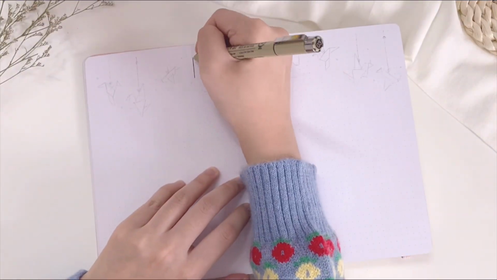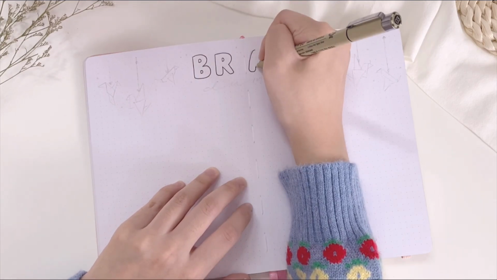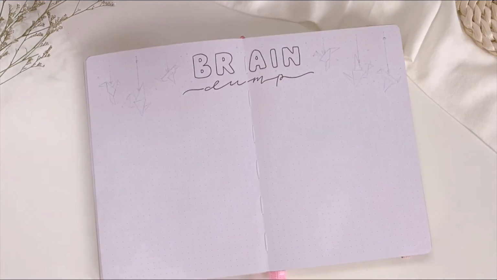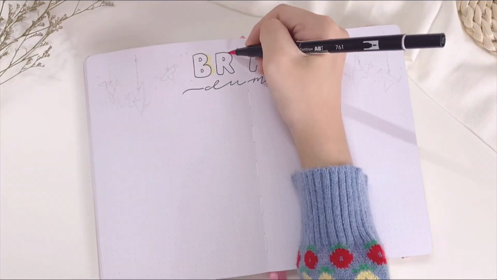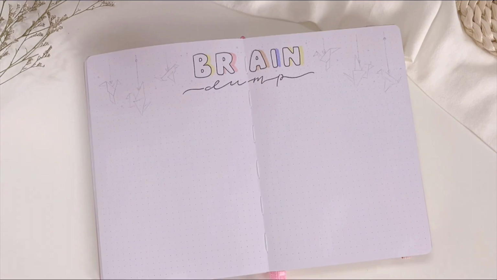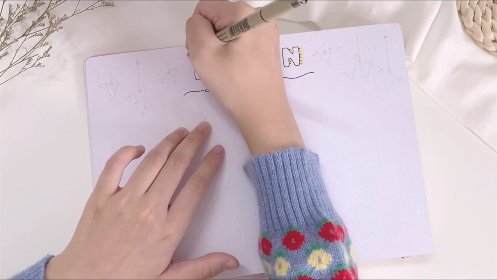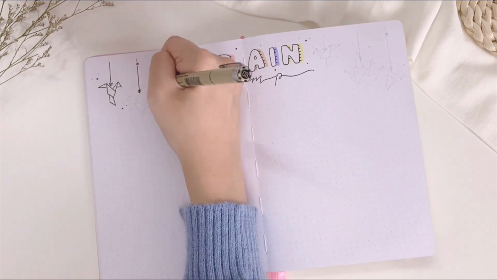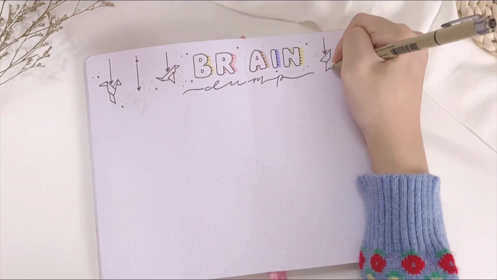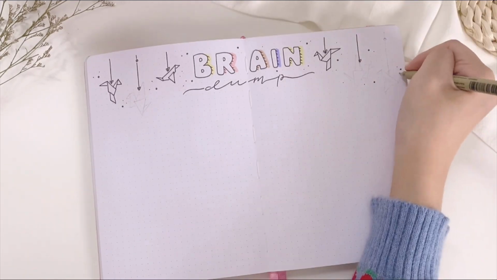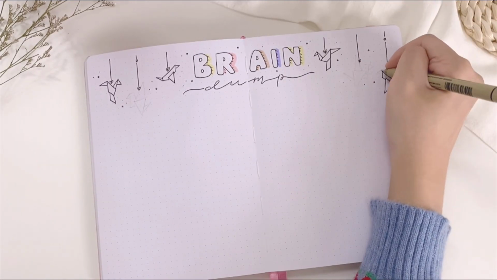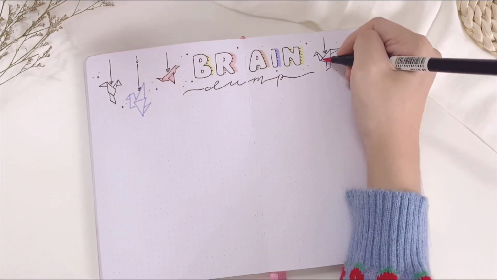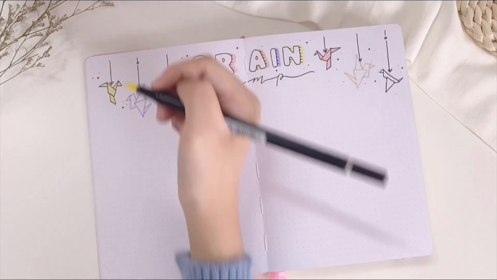Now flipping over to the next 2 pages are my all-time favorite brain dump spread. I honestly can't stress enough how much I love this spread because it has been really helpful and convenient whenever I want to just list down ideas that come to my mind. And besides that, I also like how flexible the spread is. It really doesn't have any format or rules to follow, and I can just list down any random thoughts or ideas that come to my mind in this spread.